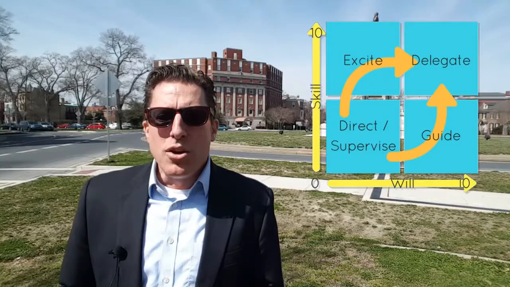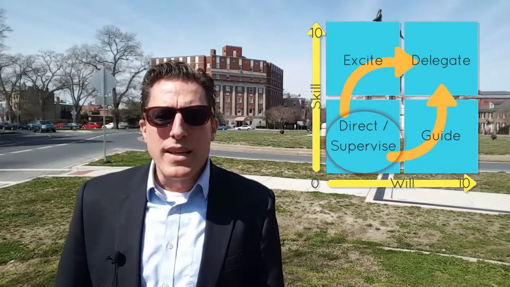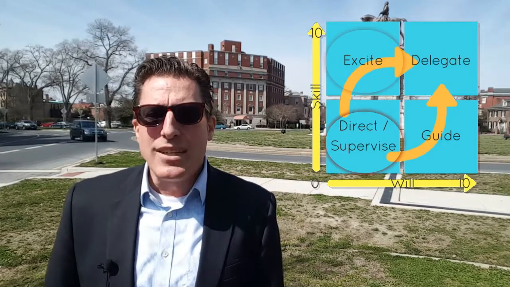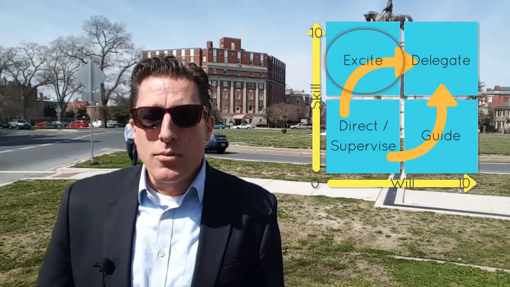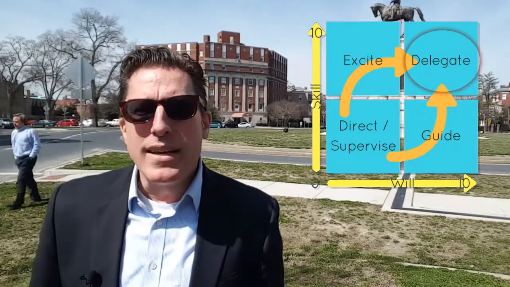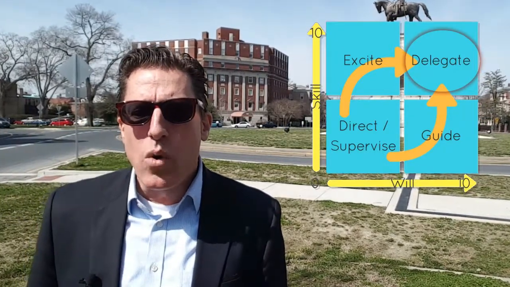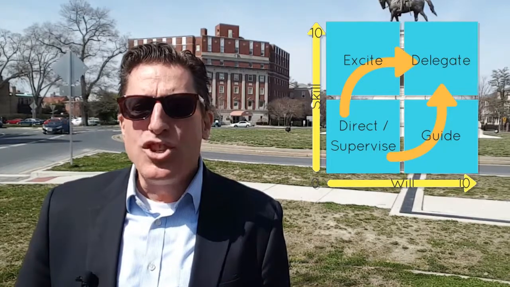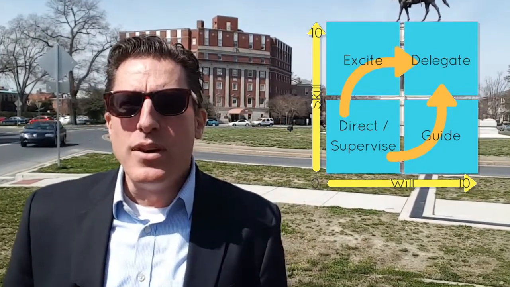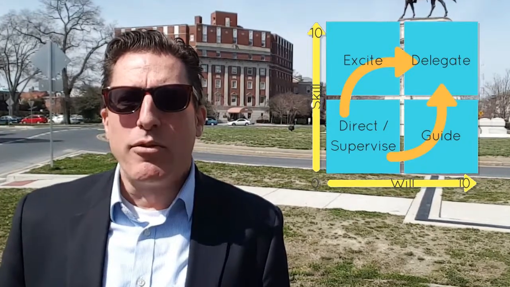Now, each of these 4 quadrants is labeled. The bottom left quadrant is called Direct and Supervise. The top left is called Excite. The bottom right is called Guidance, and then the top right is Delegate. Now we'll go into each one of these, and here are some suggested approaches that a manager can consider to help their employees improve their task performance.